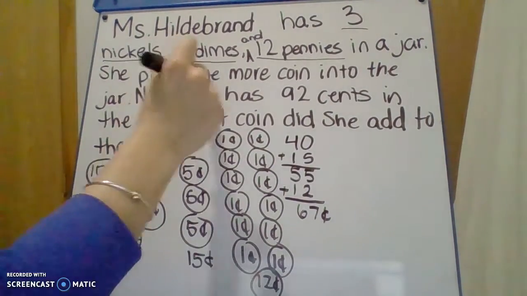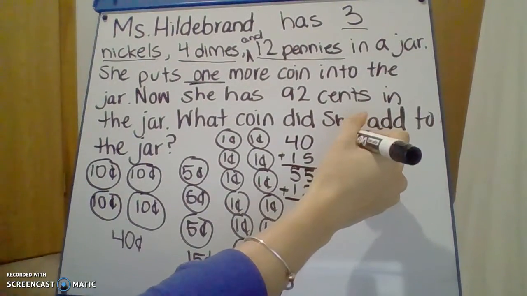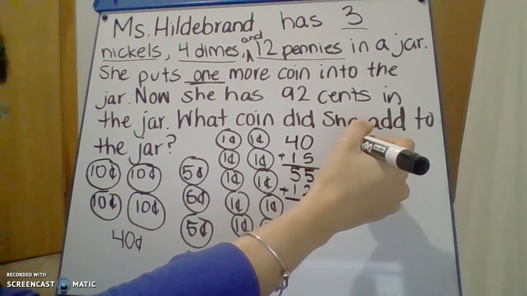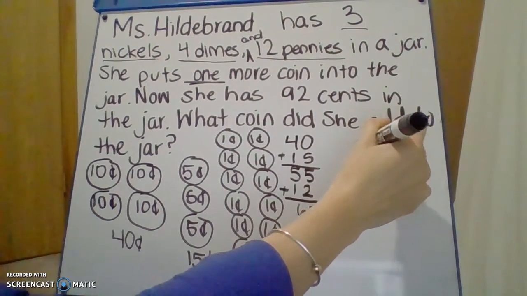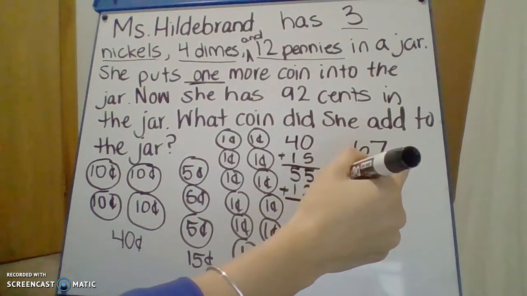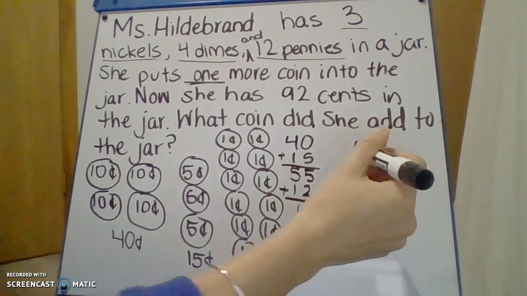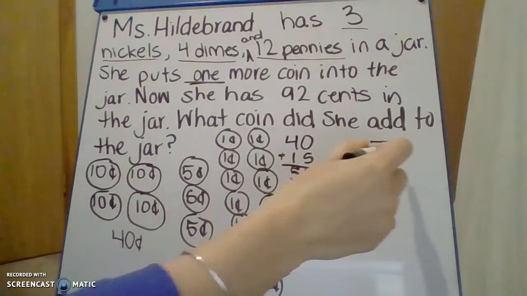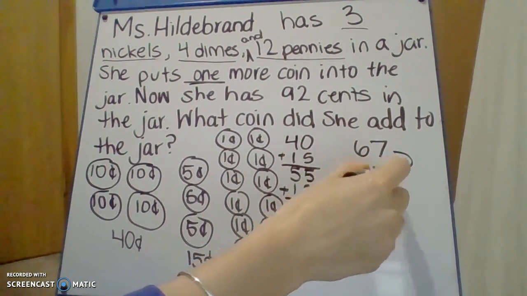I only put one coin. So I'm at 67 cents. Now I have to figure out how much I need in order to get to 92.